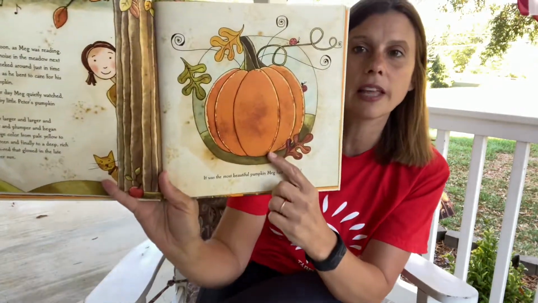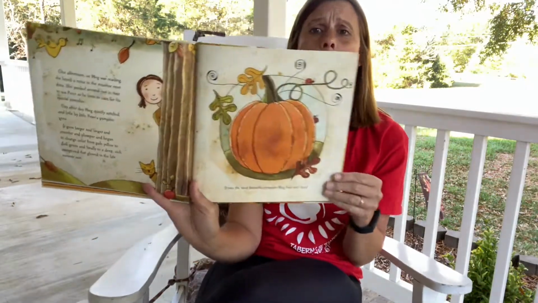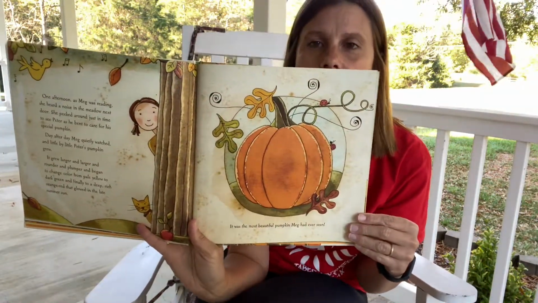It grew larger and larger and rounder and plumper and began to change color from pale yellow to dark green and finally to a deep, rich orange red that glowed in the late summer sun. See that pumpkin? It was the most beautiful pumpkin that Meg had ever seen.